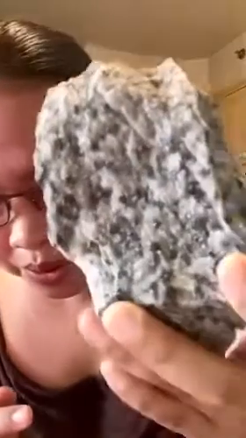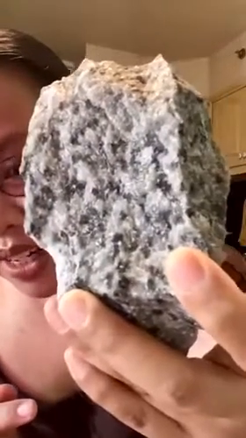As in this example, you've seen the photo of this specimen in my article. This is a rock called diorite. I'll show it to you close. A diorite is a coarse grained rock, meaning the crystals or the minerals in this rock are big enough to be seen with the naked eye.